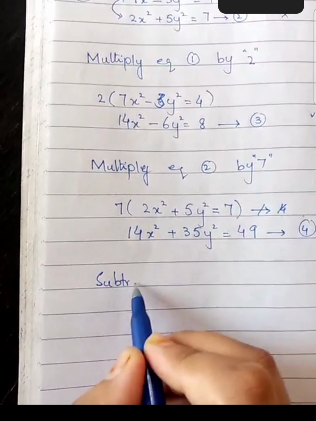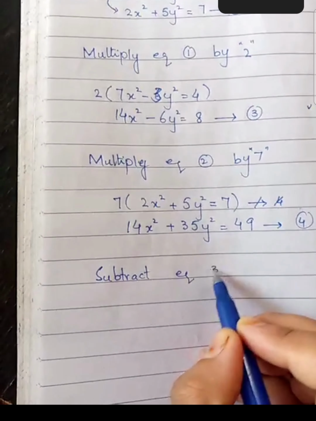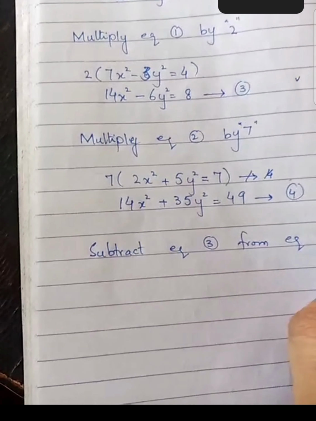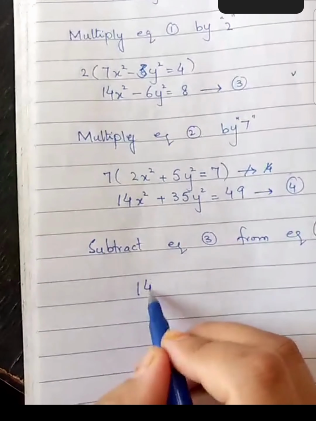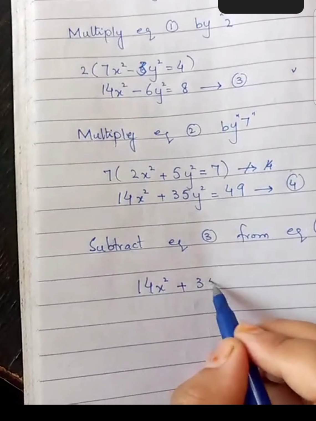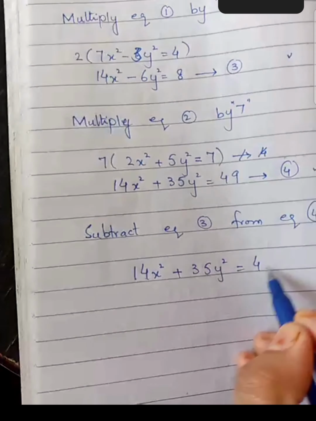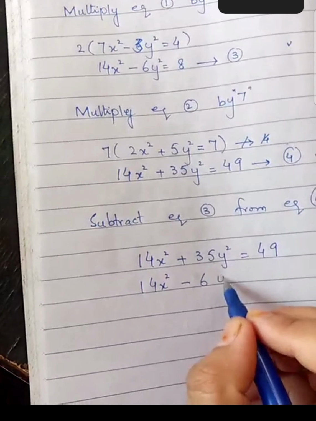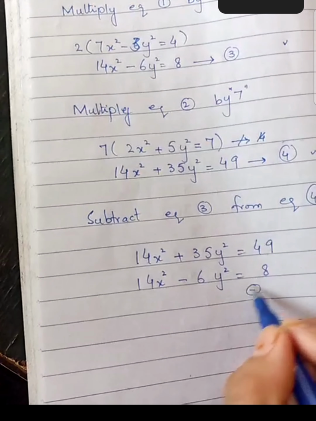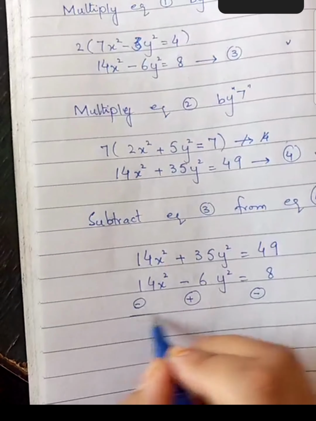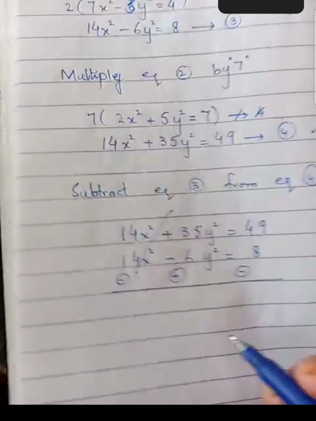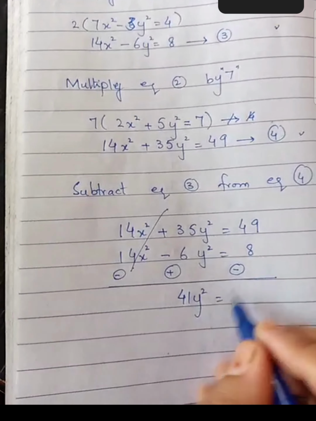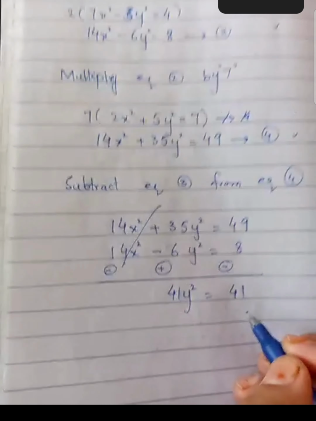So here you will subtract equation number 3 which is small from equation number 4 which is bigger. So you will write equation number 4 first. That is 14x square plus 35y square is equals to 49. And the other equation is 14x square minus 6y square is equals to 8. Here we need to change the signs. This will be cancelled out. 35 plus 6 is 41y square is equals to 49 minus 8 is also 41.